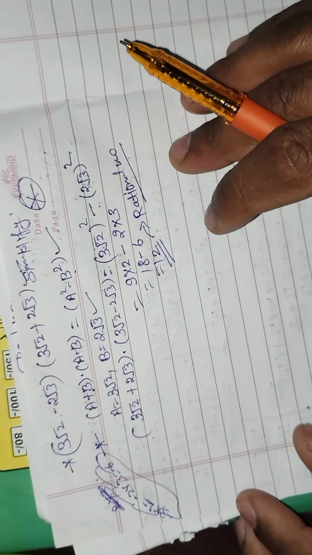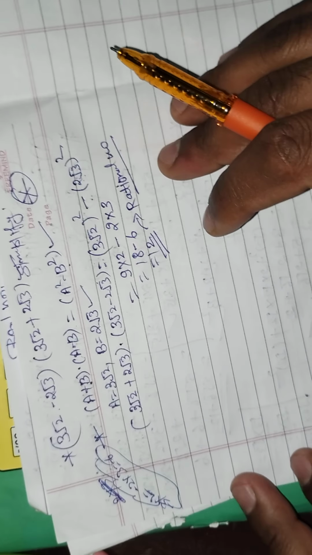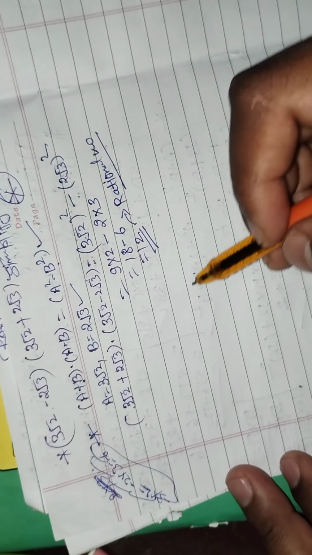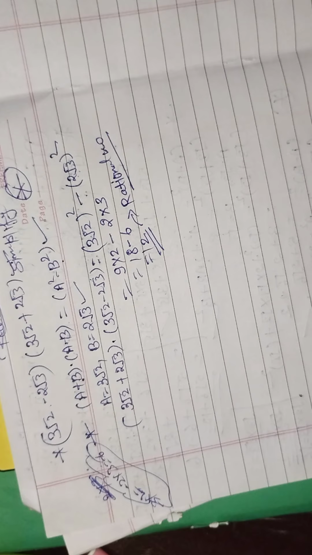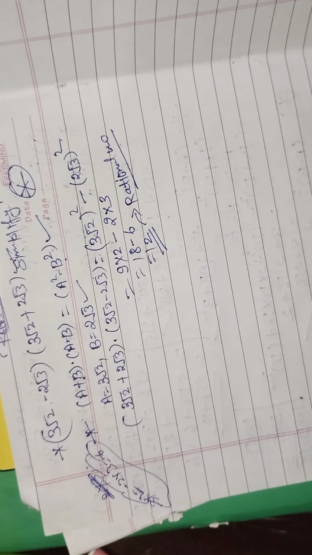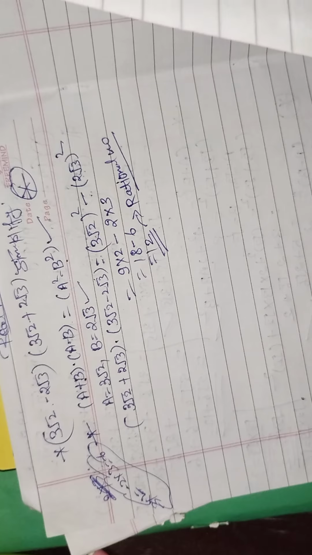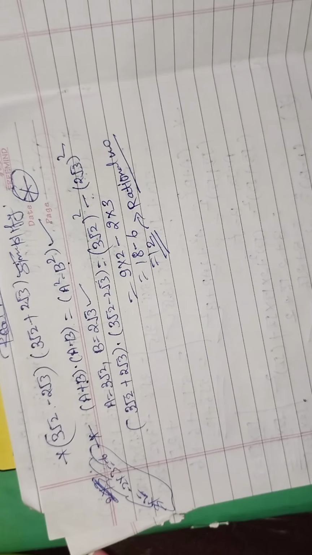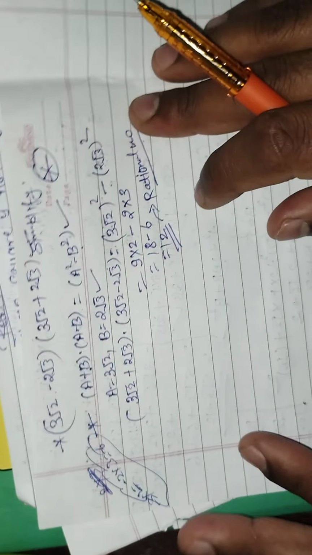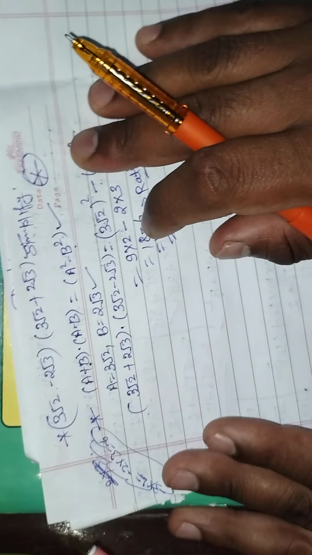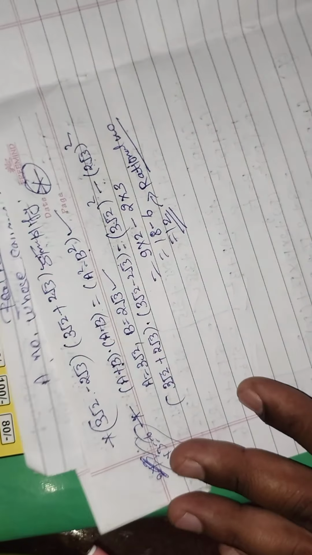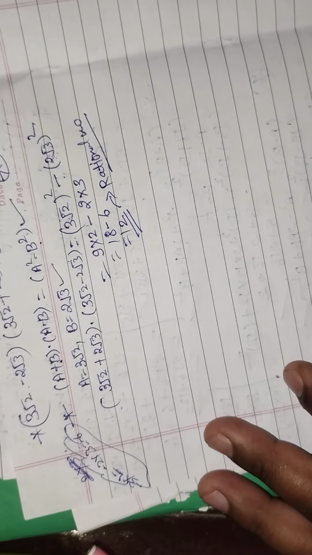Now let us take division. I want to tell you there is one method, RF. What is the meaning of RF? It means rationalizing factor. If needed, we are going to solve such questions with it. So let us talk a little about what the rationalizing factor is.